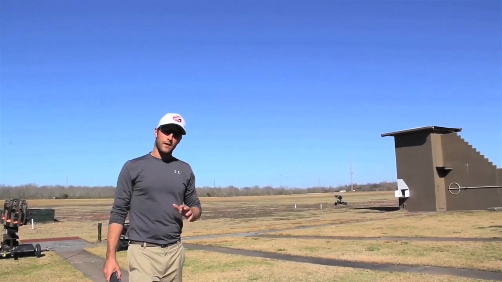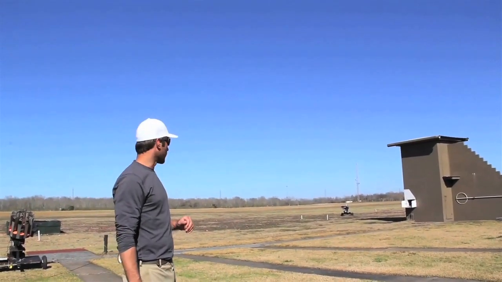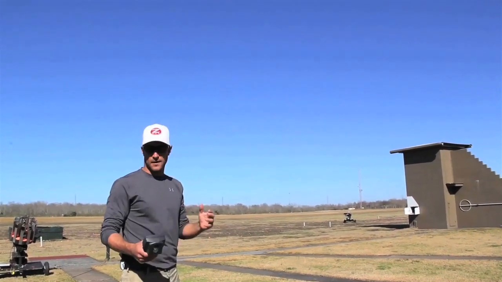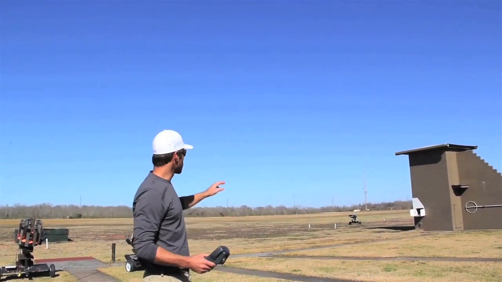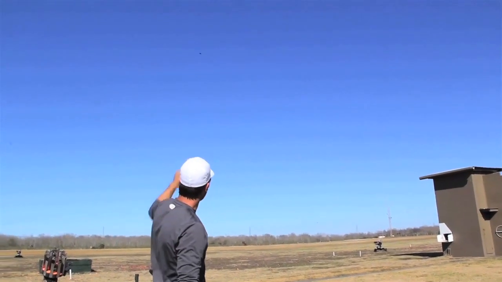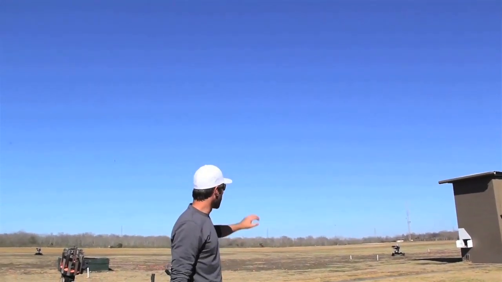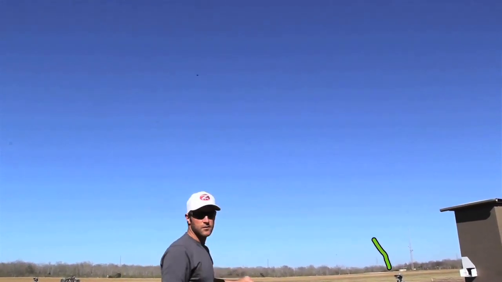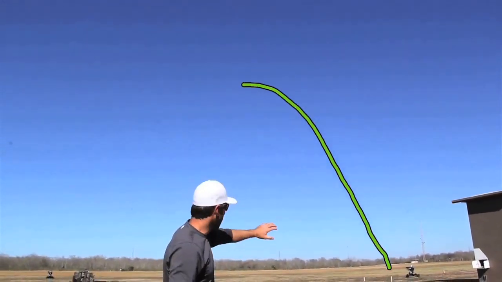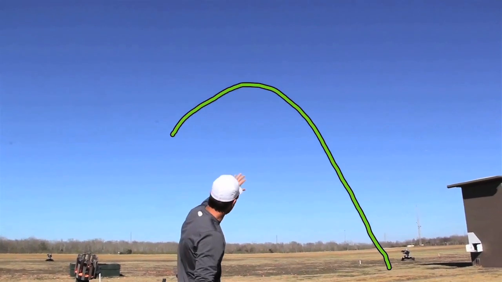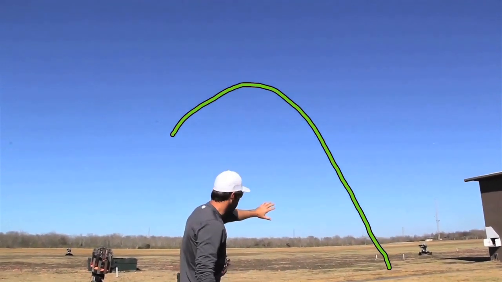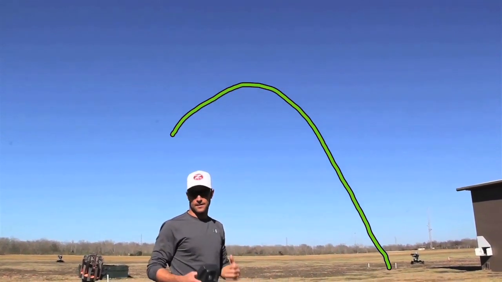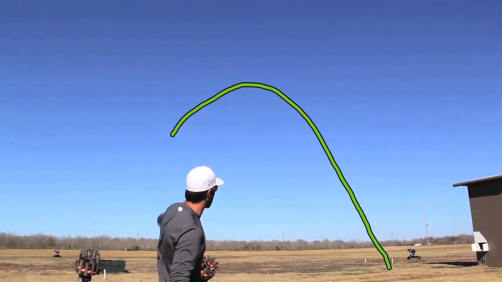Let's talk about what we need to look for when we're viewing a target. Before we start shooting any particular target, we're going to take a look at one first. So here's the target we're going to be shooting. The first thing we want to do when we look at that bird is trace its line of flight. In my mind, I'm drawing an imaginary line of where that bird comes out of the machine, where it flies to, where it's going. Imagine the bird's a jet plane. It's leaving a vapor trail. There's our imaginary line through the sky.